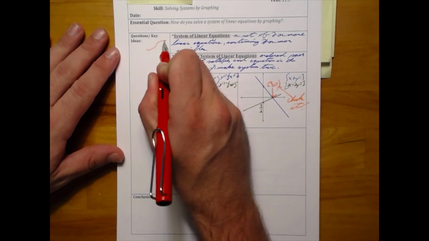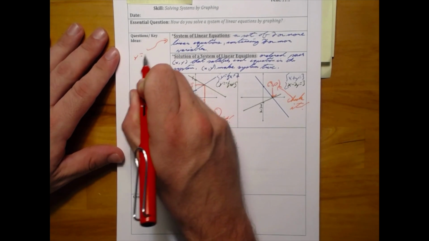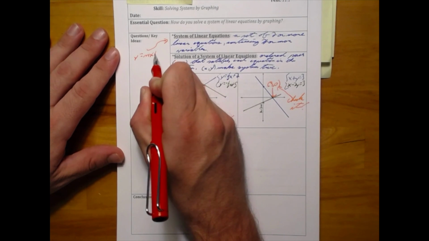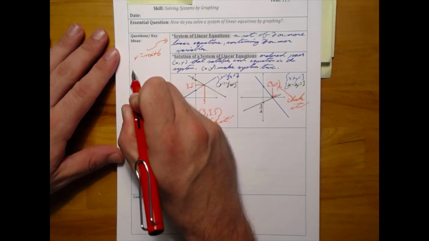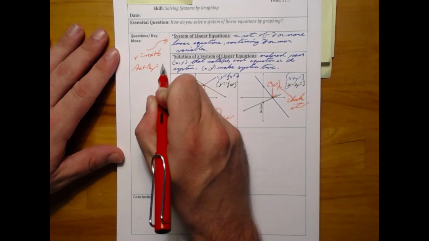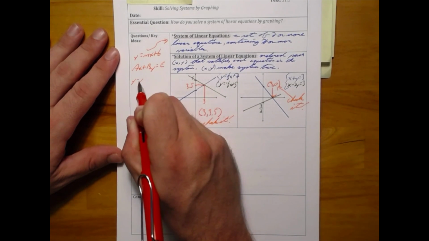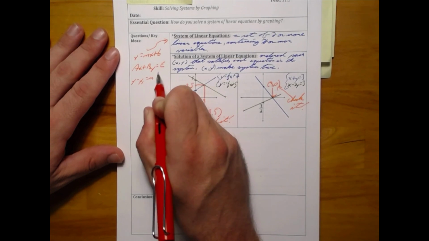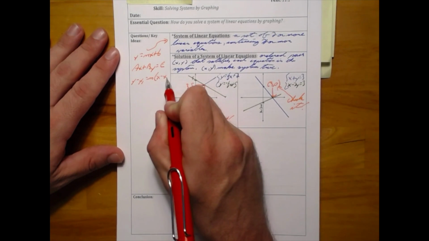A good keynote to keep in mind is that the linear equations that make up the system can be in slope-intercept form, y is equal to mx plus b, standard form, ax plus by is equal to c, or point-slope form, which is y minus y sub 1 is equal to m(x minus x sub 1).